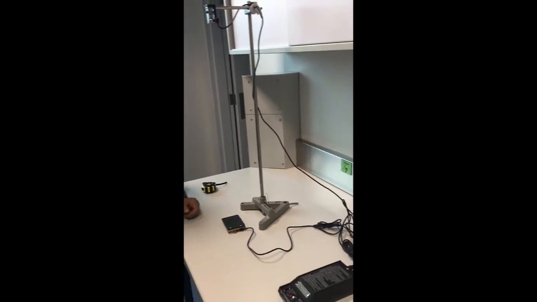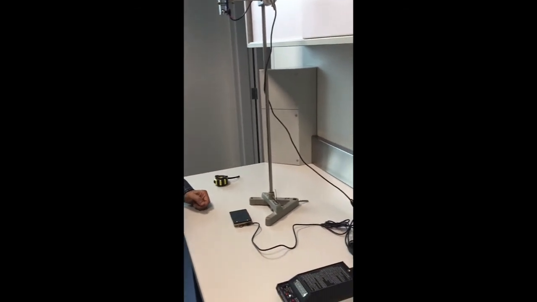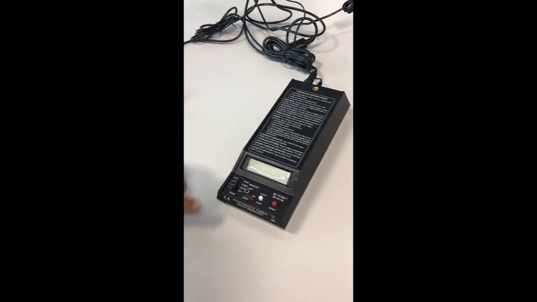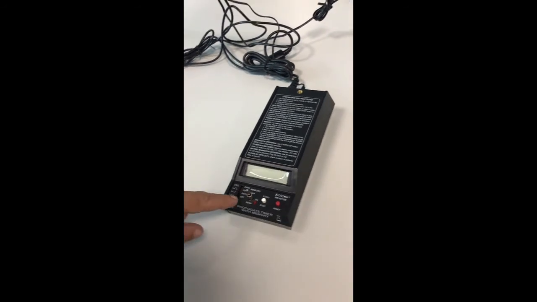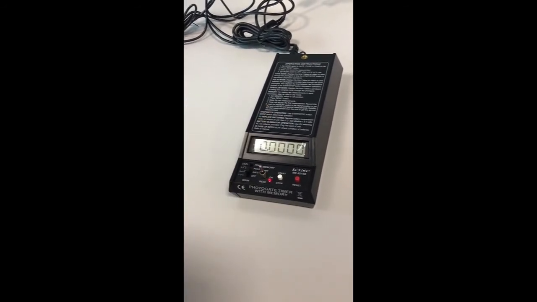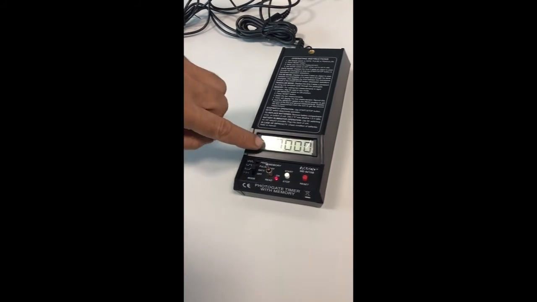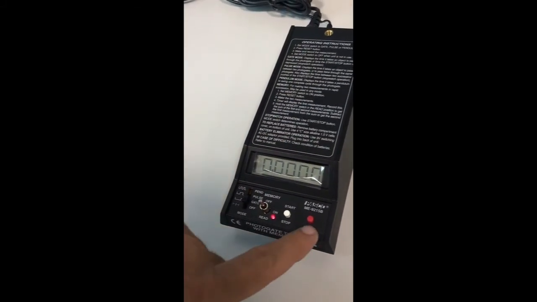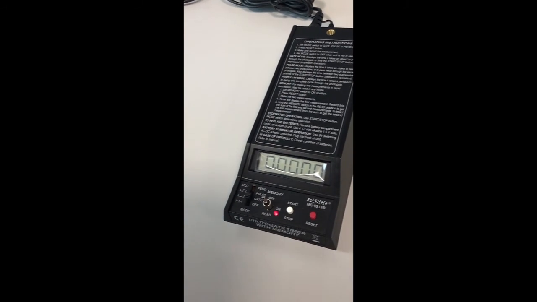So in your table, you will write 67.5 centimeter for the distance. Now to turn on the timer, I'm going to move this switch to the gate position. Okay, and make sure that it is reset. If there are some numbers here, you can press on the reset button and it will reset again.